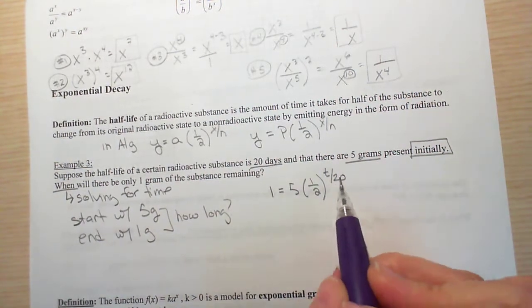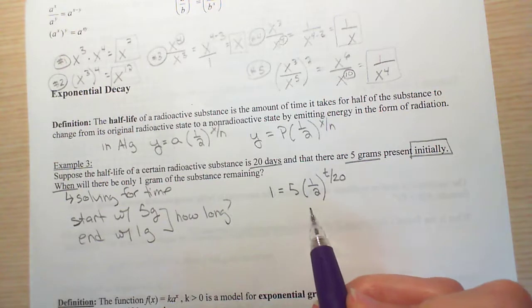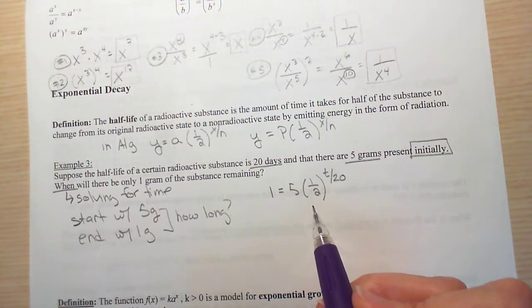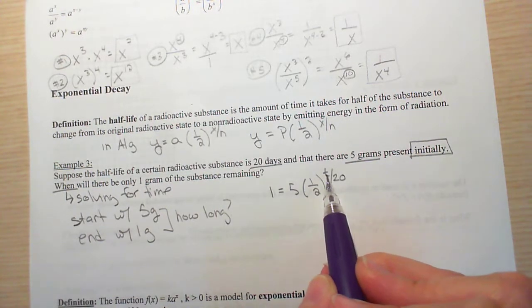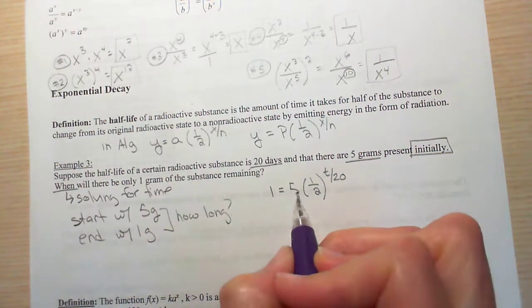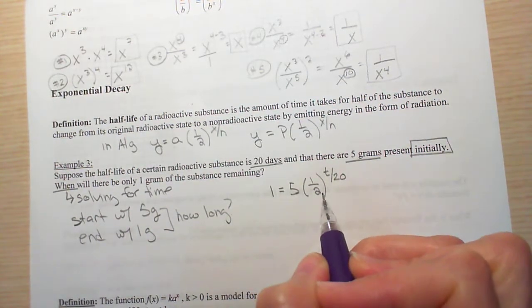Okay, so this is solving an exponential. And you can tell because my variable is stuck up here in an exponent. So how did we solve exponentials in Algebra 2? Well, if it was a nice easy beginning problem, we got a common base. I don't think we can get a common base with this guy.